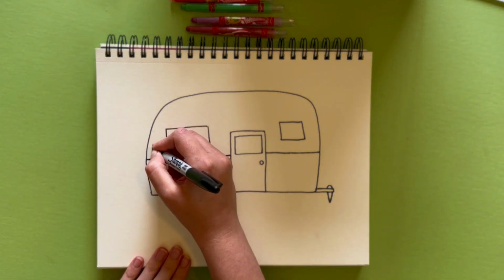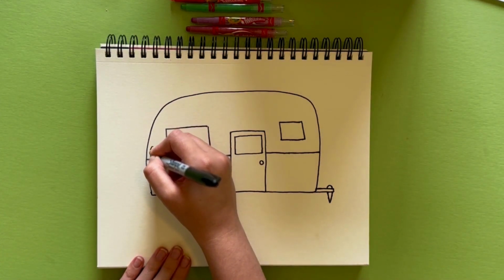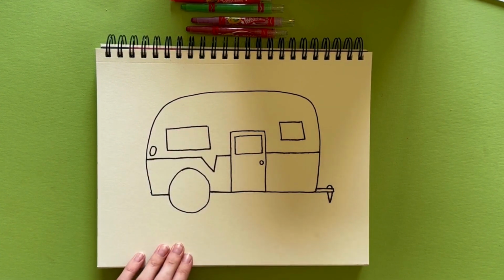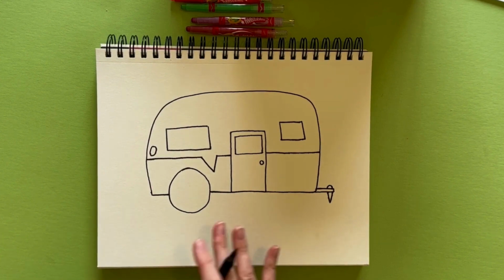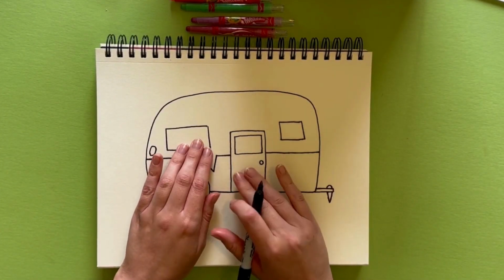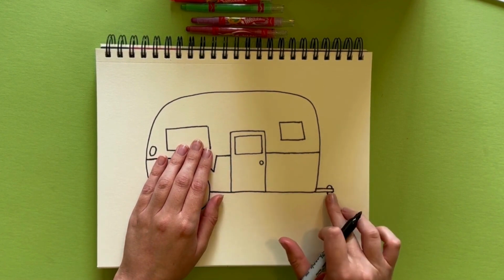And I'm going to do a light back here, and that's just going to be an oval. It's got my door, wheel, design on it, a couple windows, a door, and this hook.